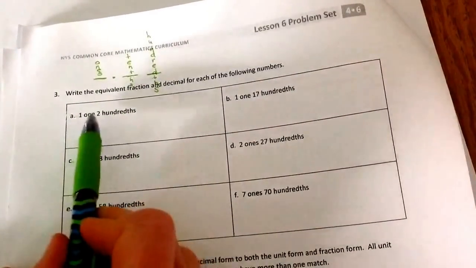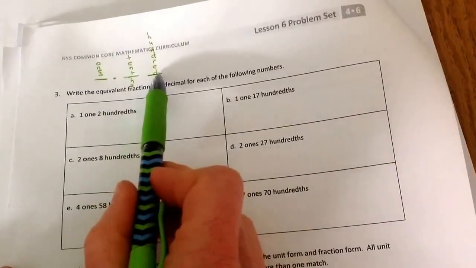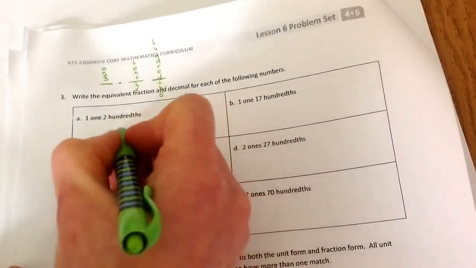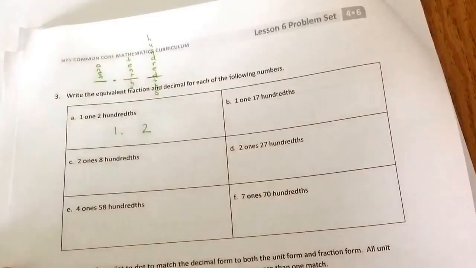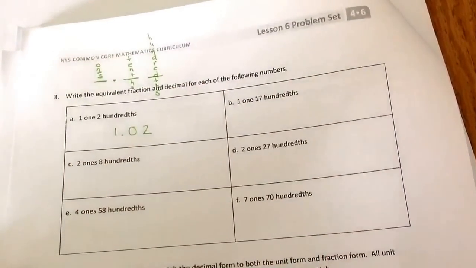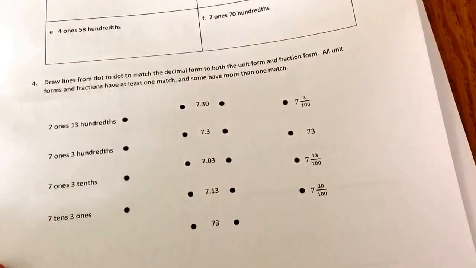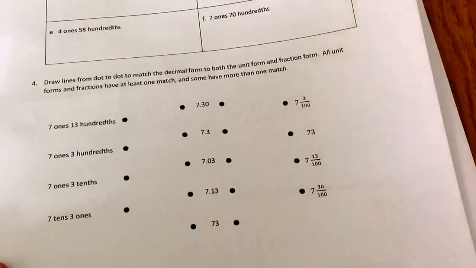So when it says 1/1, that's a 1. 2/100, that's a hundredth. Do I have any tenths? And the answer is no. Be very, very careful. And down here, write these out first. I think that will help you. All right, find a partner. Good luck.